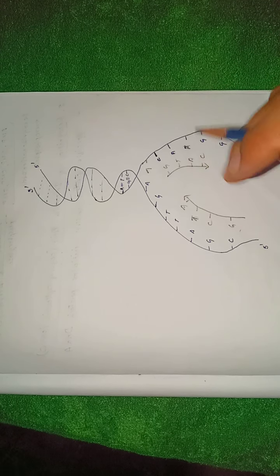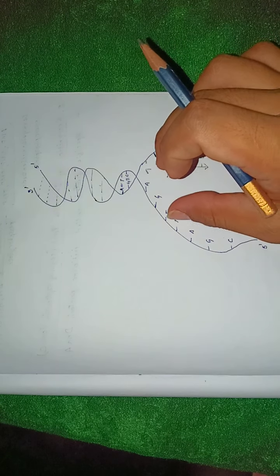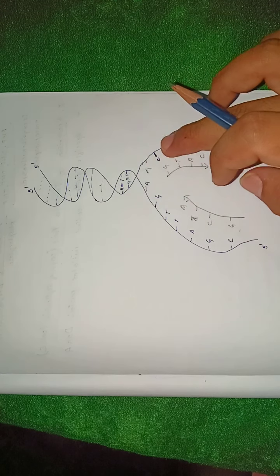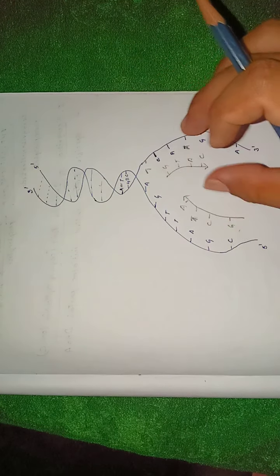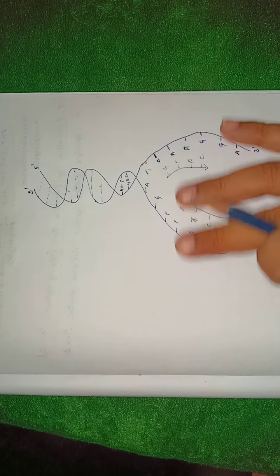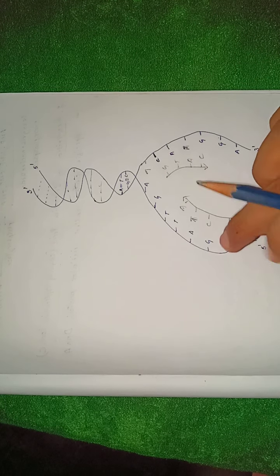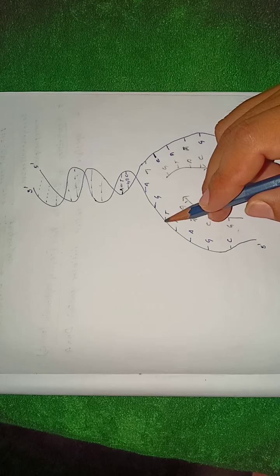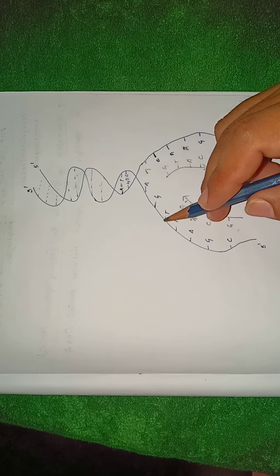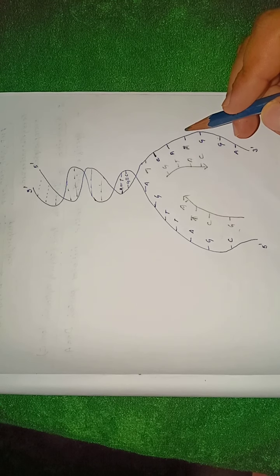Now during DNA replication, this hydrogen bond, since it is a weak bond, breaks and separates the two strands of the DNA, exposing the nitrogenous bases. So one of the strands of the DNA will be acting as a template, and the other is the complementary strand.